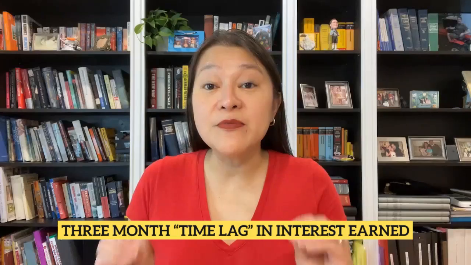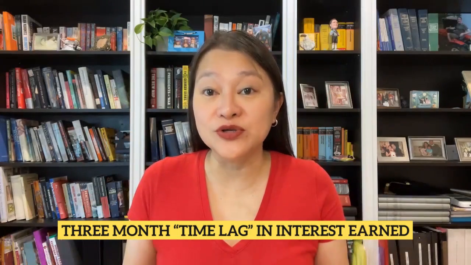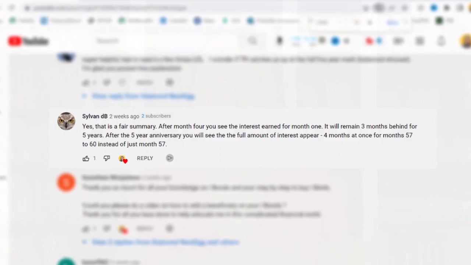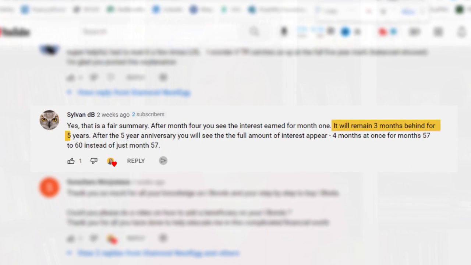So this 3-month time lag in interest earned will be there for the first 5 years to account for the early redemption penalty, and then it goes away after that. As another I-bond owner confirmed in one of our community posts, it will remain 3 months behind for 5 years. After the 5-year anniversary, you will see the full amount of interest appear.